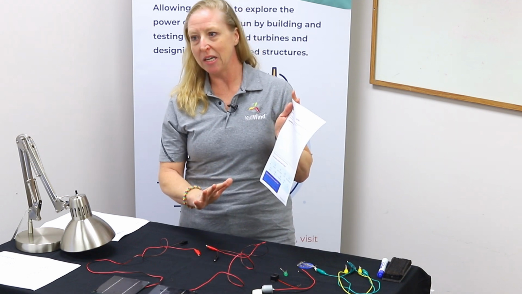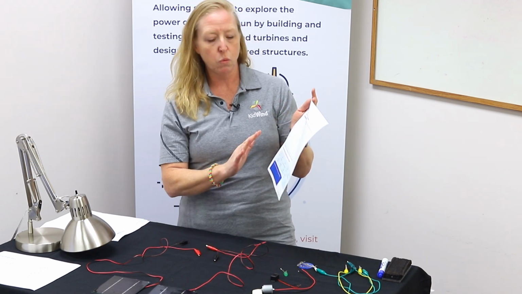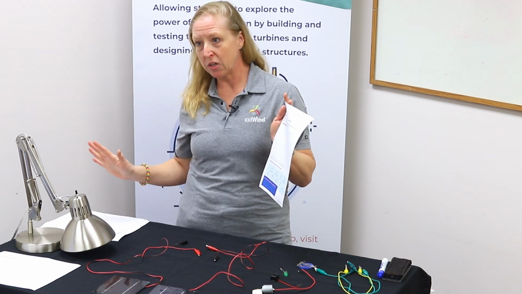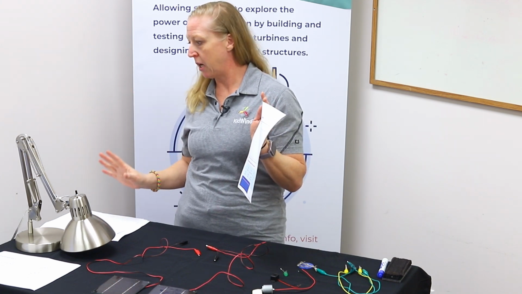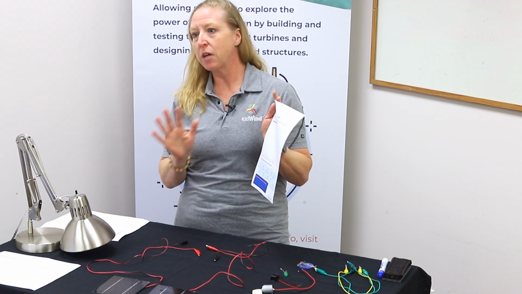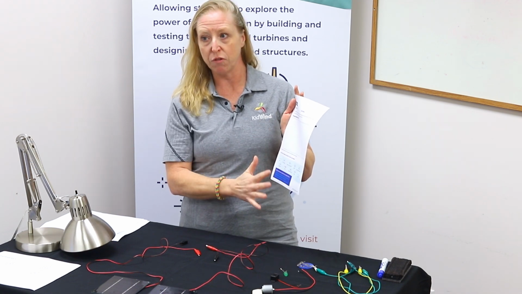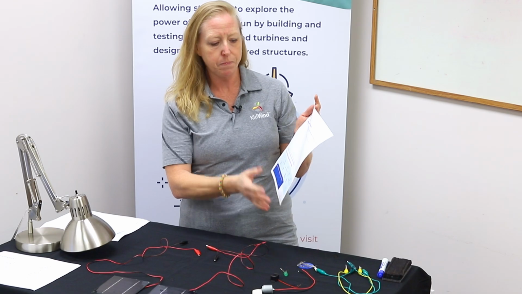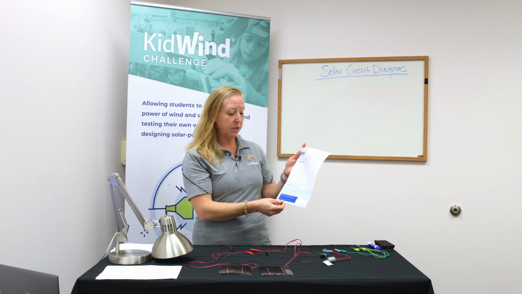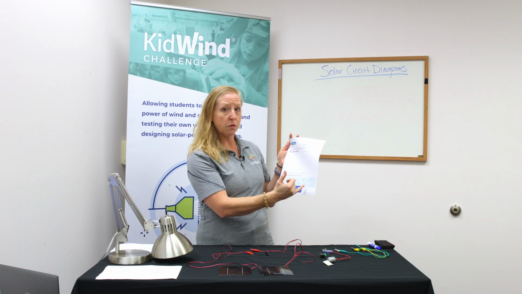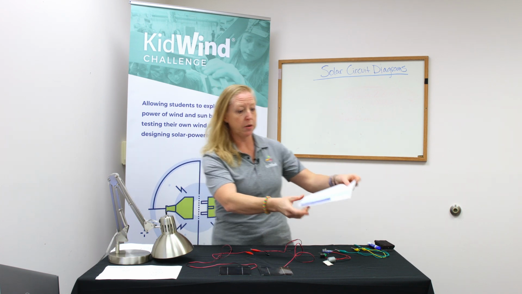When they get into the high school level, we're going to show you how you could use PhET. There's also Tinkercad, which has a circuitry lab, and there's other things like CAD that you can use to do a more professional version of a solar circuit diagram. But know that this is a great resource and it also has all of the symbols that you might need for drawing your diagrams. This is a great reference.